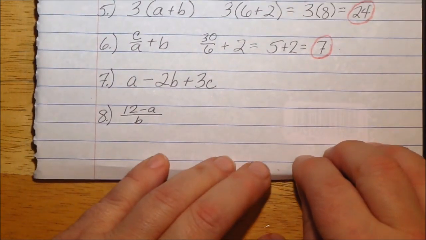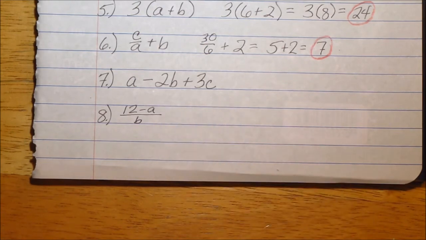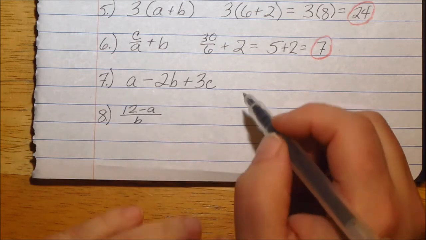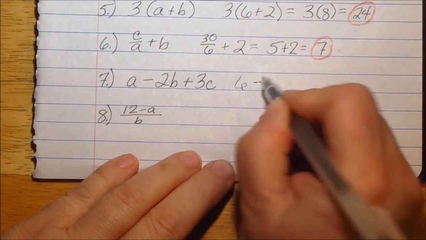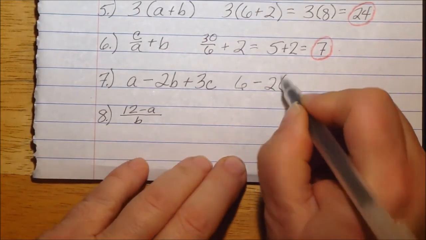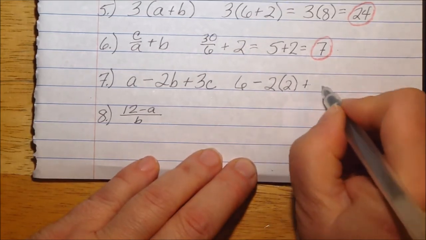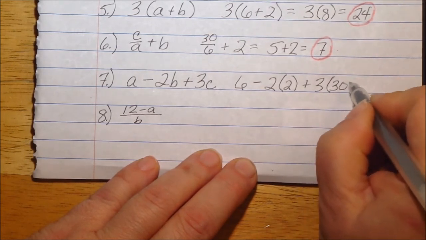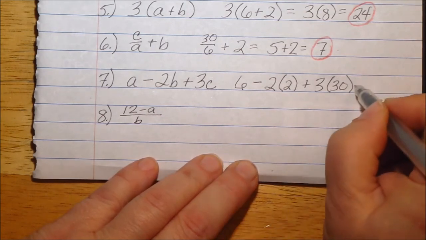And number 7. Okay, this looks like it's a lot longer, maybe a little more complicated, but it isn't. Remember, the steps are the same. We're simply going to rewrite what we see here, plugging in the values. So A is 6 minus 2 times, what is B? B is 2. We put it in parentheses there. Plus 3 times C. What is C? 30. All right?